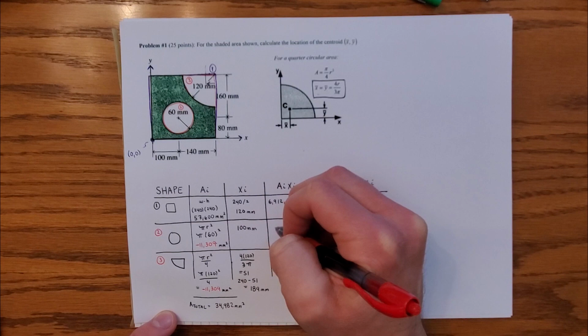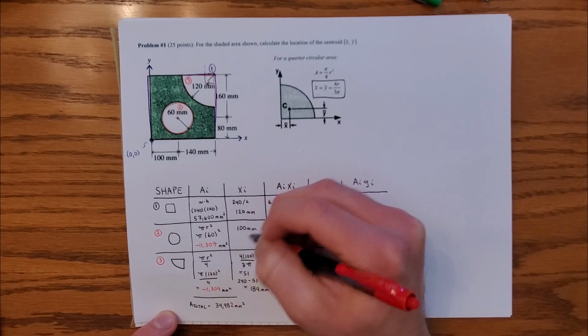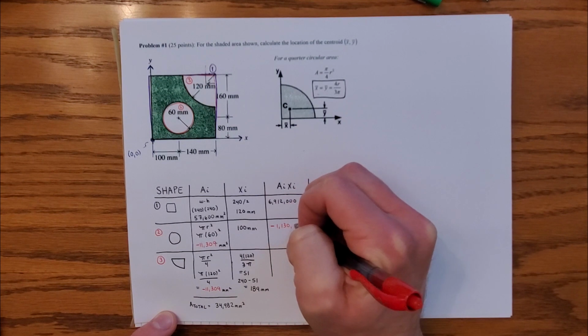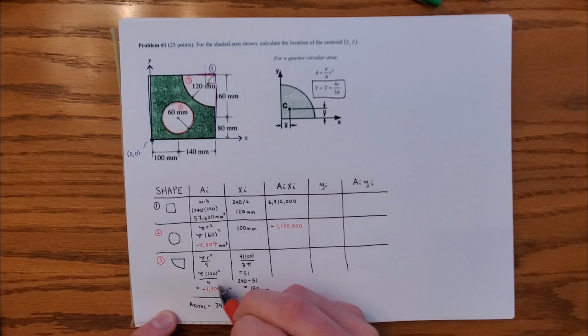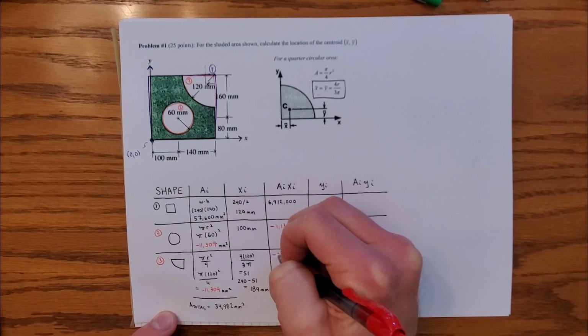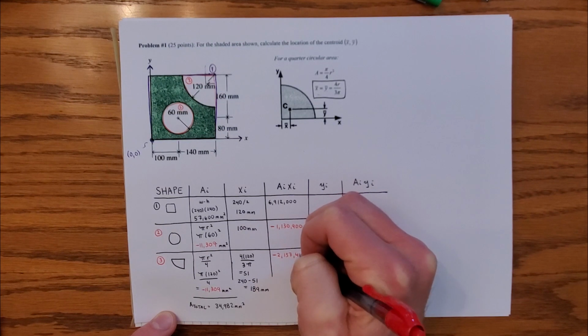So this allows us to just kind of keep things straight again. So now we multiply these two numbers here and we get negative 1,130,900. Over here we multiply this by 189 and we get negative 2,137,401.